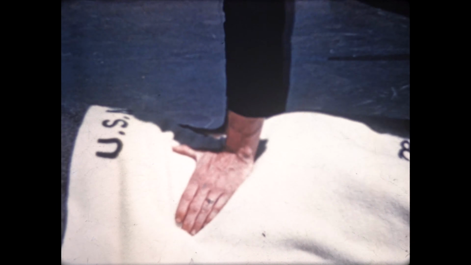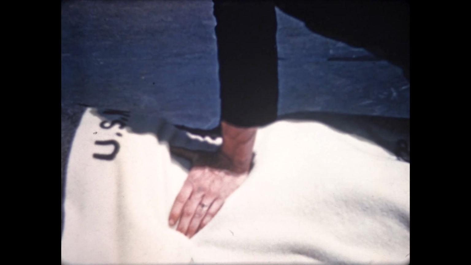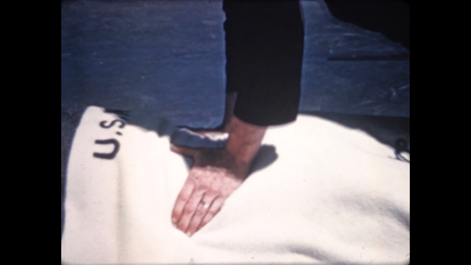To relieve the monotony of counting, you may say, now the air goes out, now the air comes in, now the air goes out, now the air comes in. The important thing is to maintain a regular rhythm, no matter what you say or do to keep it going.